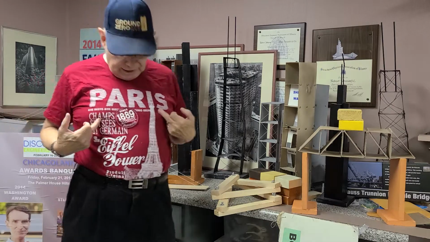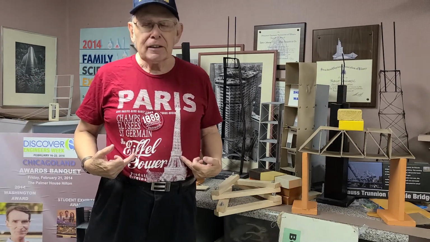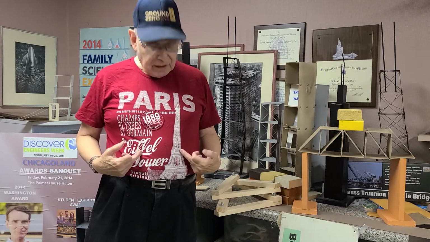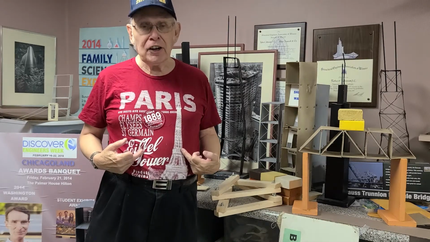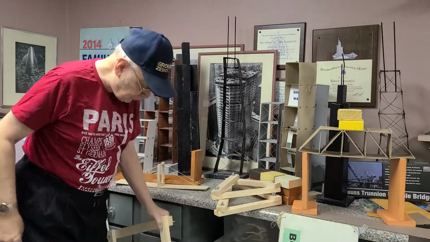Take a look at me. I'm wearing probably one of the most famous structures in the world, the Eiffel Tower. The Eiffel Tower has hundreds and hundreds of triangles in it. But if we didn't have triangles, we have other shapes.